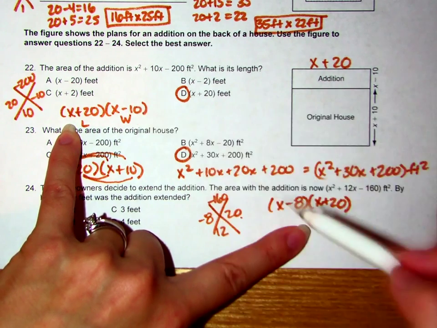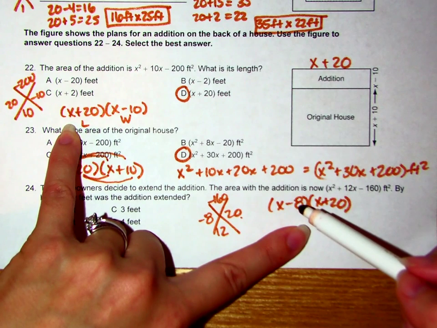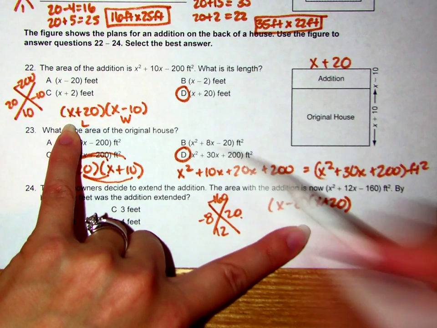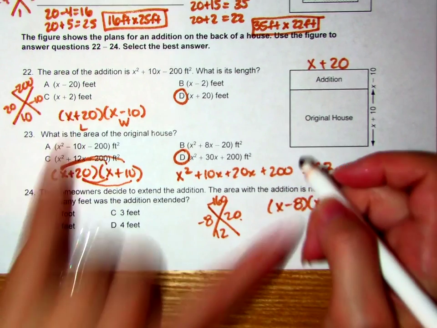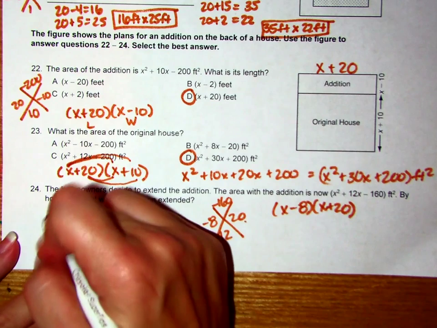What's the difference between those two numbers? Well, this grew by 2 feet, because if you did negative 10 plus 2, that makes it negative 8. So the addition was extended by 2 feet.